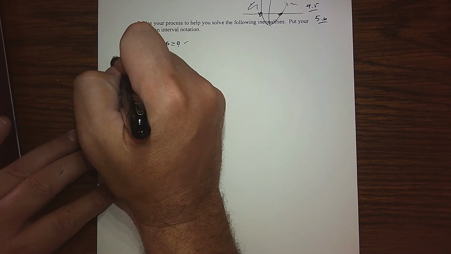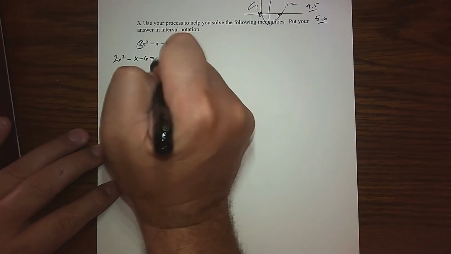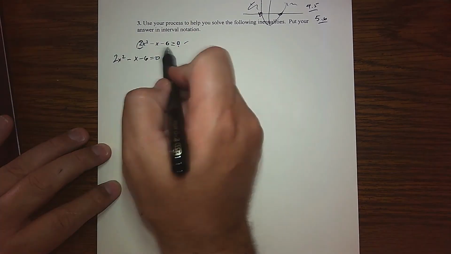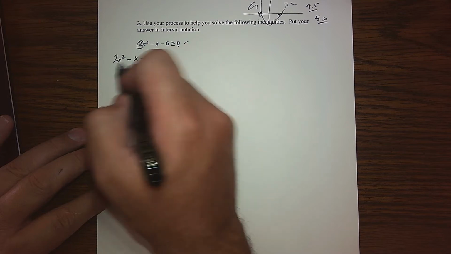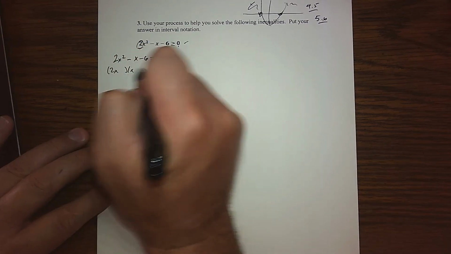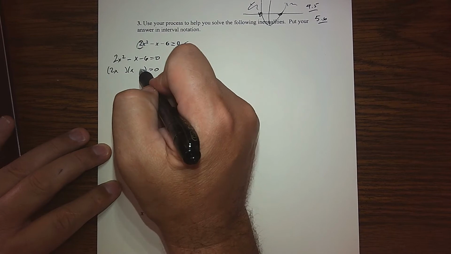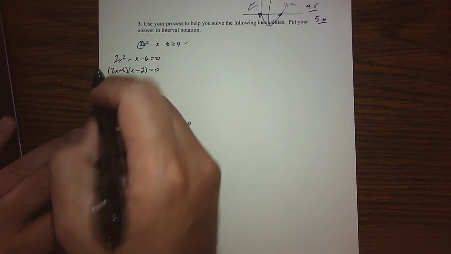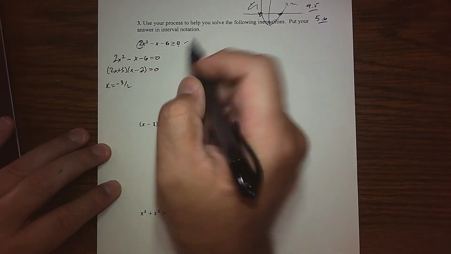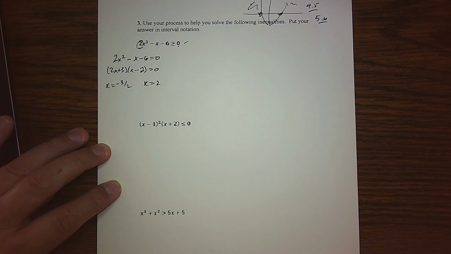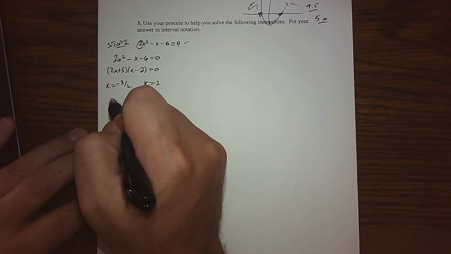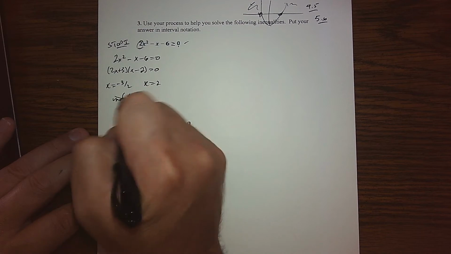So it starts off with step 1, which is to figure out when am I actually equal to 0? And when am I undefined? Well, there are no undefined points here, so we don't have to worry about that. And then solving this, I believe if we factor, I think a 3 and a 2 and a minus and a plus. So let me check that. We get x equals negative 3 halves as a value, and x equals 2 is a value. Let me double check that real quick. Yeah, and so that's step 1. Step 1 is to find out where we equal 0, and there are no undefined points, so we don't have to worry about that.